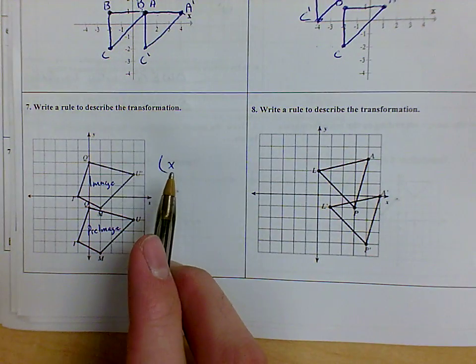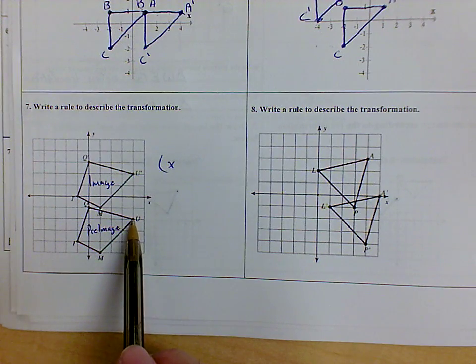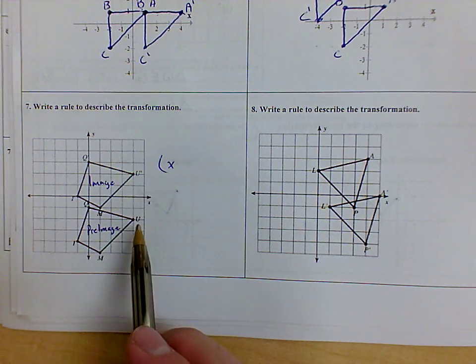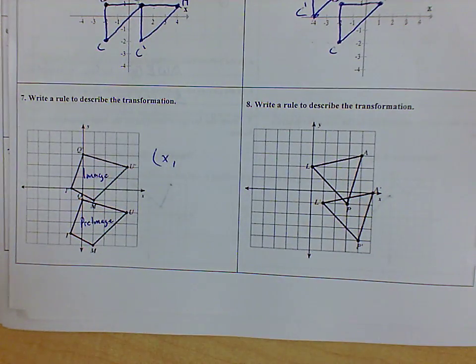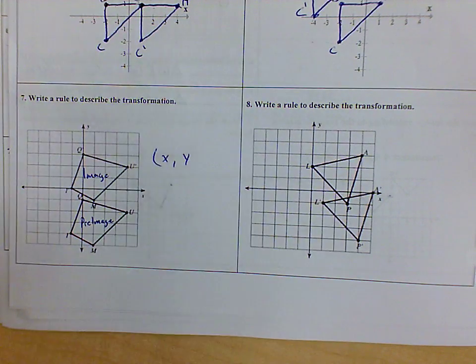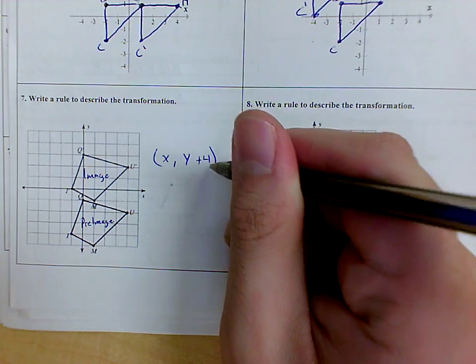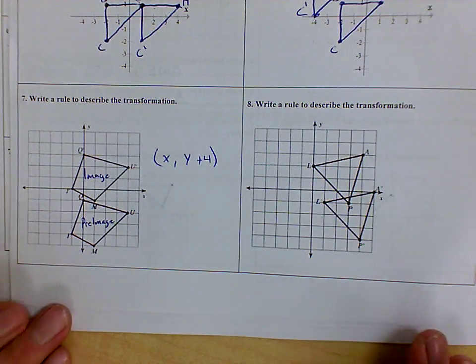So the first thing here with my X is, is it moving to the left or to the right? And actually, is it moving to the left or the right at all? It isn't, it just moves up. So there's not going to be any type of X plus a number or X minus a number since it does not move left or right. And then my next thing is my Y, and this looks like it moves up 1, 2, 3, 4. Since it moves up 4, is that going to be +4 or -4? It'll be +4. So my rule here is X, comma, Y plus 4. So my Y is going to move up 4.